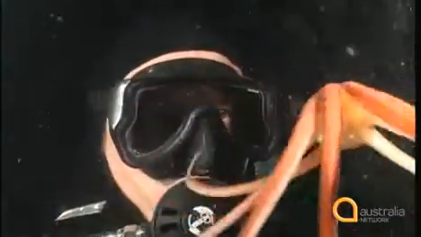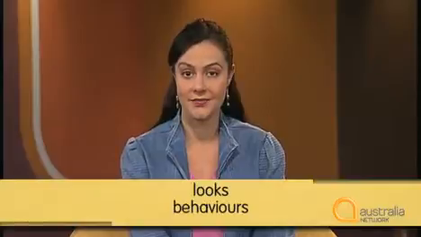Which of the octopus's characteristics is described next? So octopuses have weird forms and they have lots of really unusual behaviours as well, like high speeds and camouflaging. He talks about the behaviours of the octopus. So he begins by talking about the way an octopus looks, and then he talks about its behaviours, the way it acts.